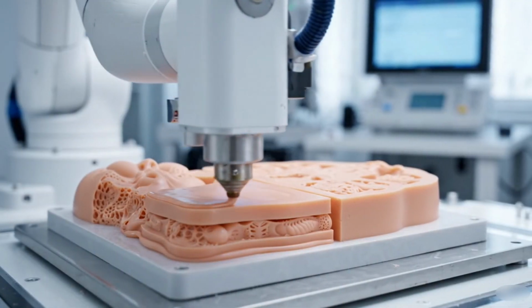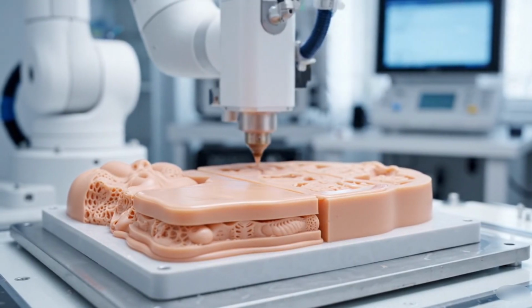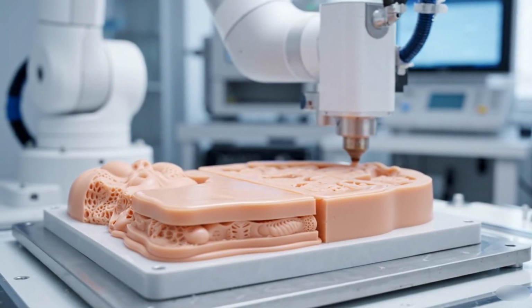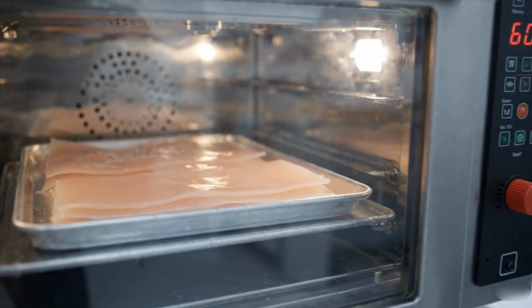Each functional layer is cast separately to create a multi-layer skin structure. The layers are cured in a vacuum oven at 60 degrees Celsius for 30 minutes.